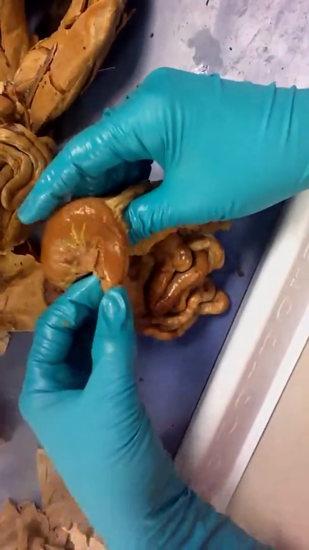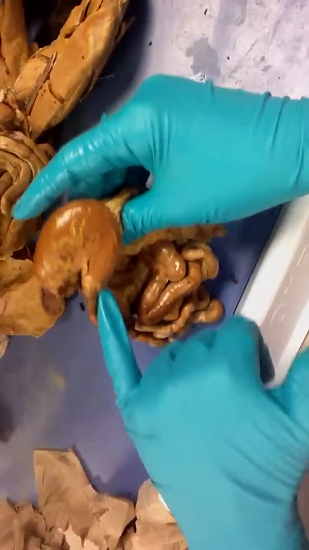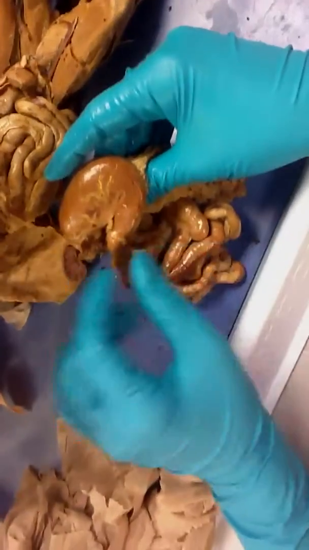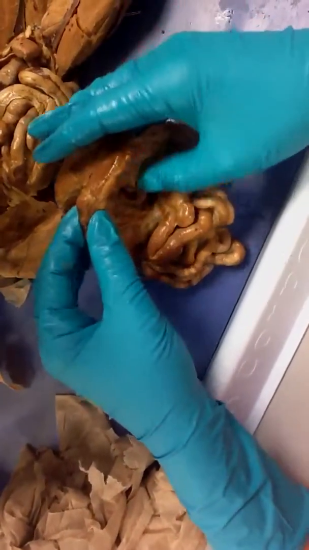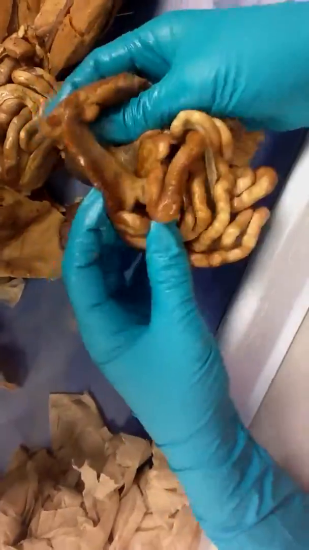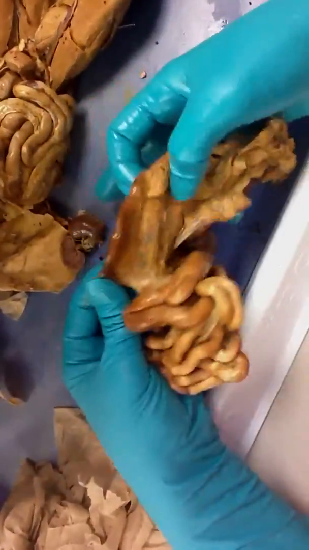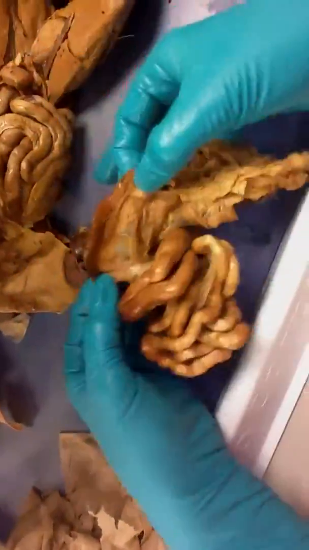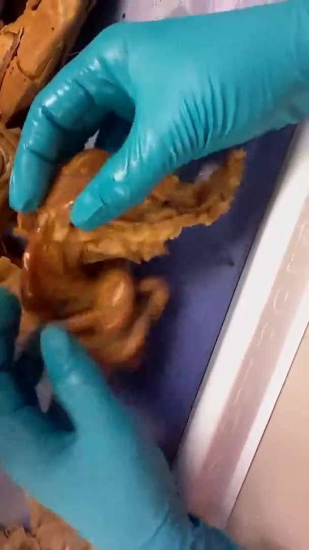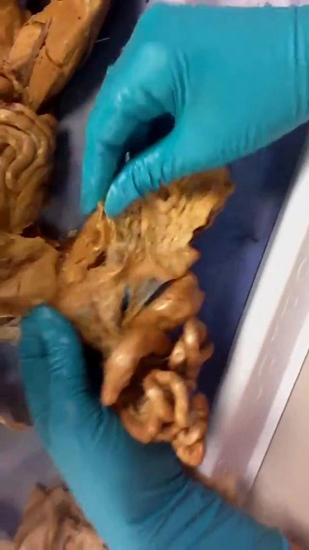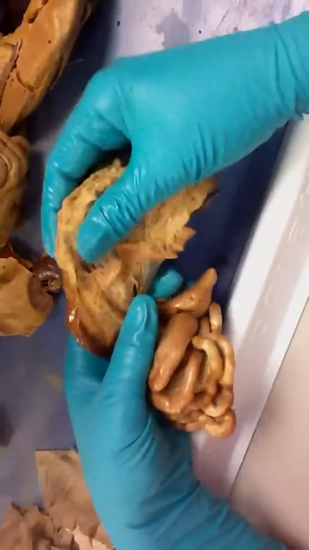And then it goes through, the pylorus is here, and then we have the pyloric sphincter. And you can feel this is a tough muscle right here. And then it goes to the duodenum. And you can see this is the first part of the small intestine. It's a very clearly distinguishable shape. It's before you get to all the twists and turns. And then right between it and the stomach lies the pancreas.